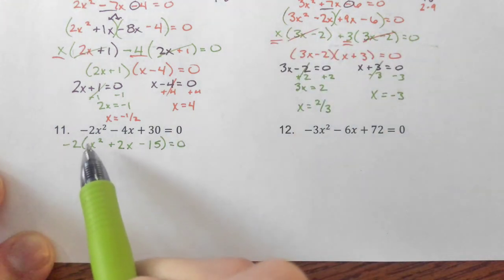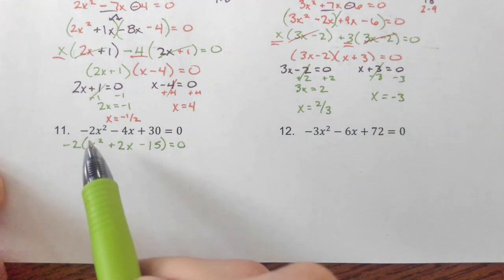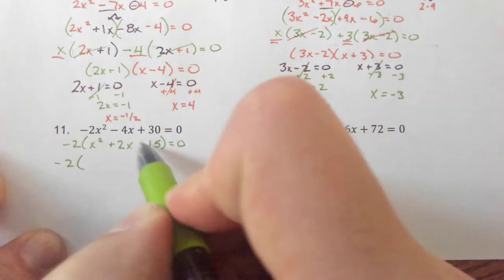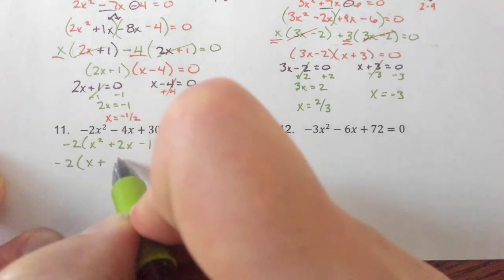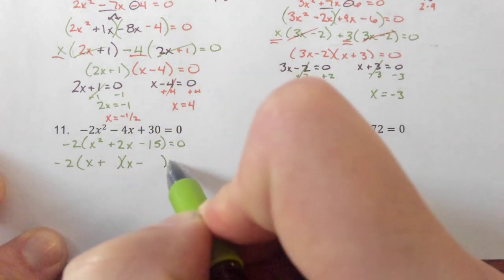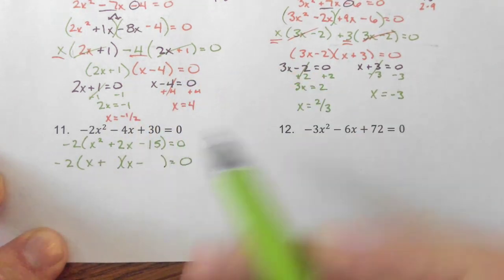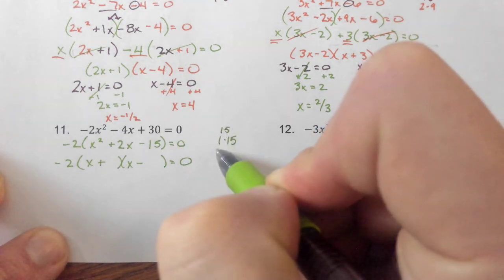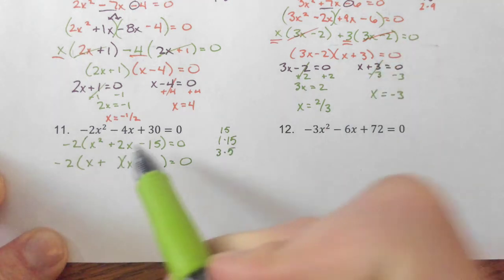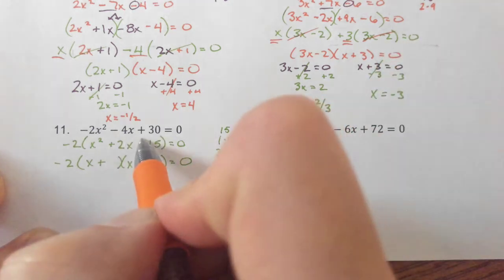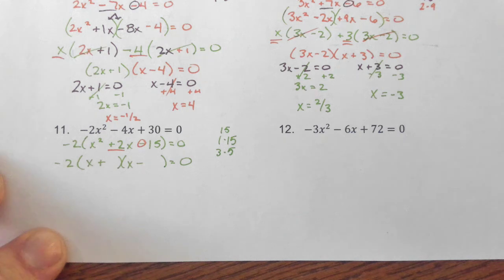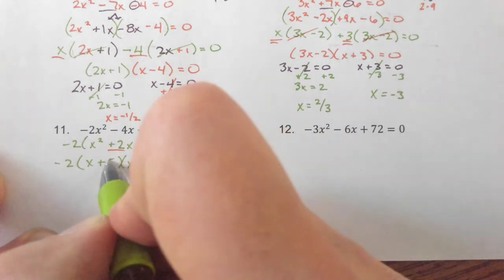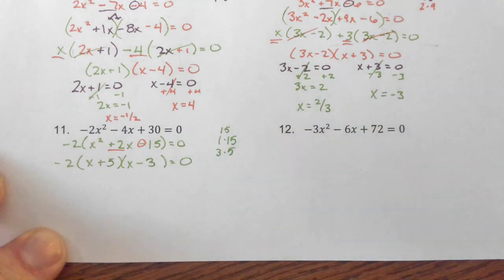Which is great, because if there's no coefficient on that squared term, we can go straight into the parentheses. So the -2 is going to tag along. My third sign is negative, so I'm going to have one positive and one negative in my parentheses. The factors of 15 are 1 times 15 and 3 times 5. I'm looking for the ones that subtract to +2. Obviously, that's 3 and 5. The 5 has to be positive. The 3 has to be negative.